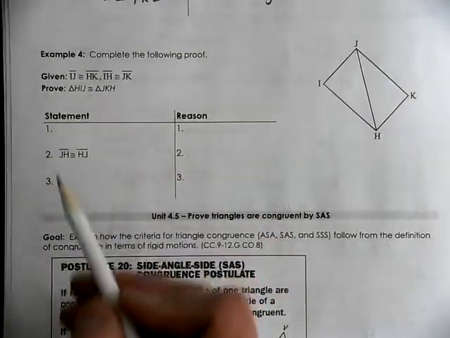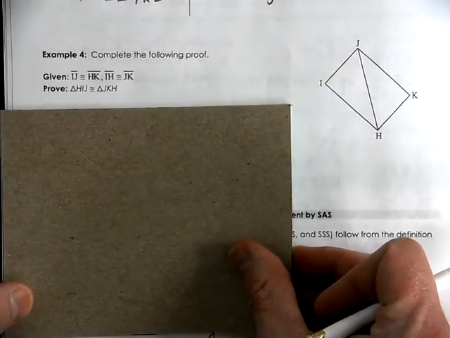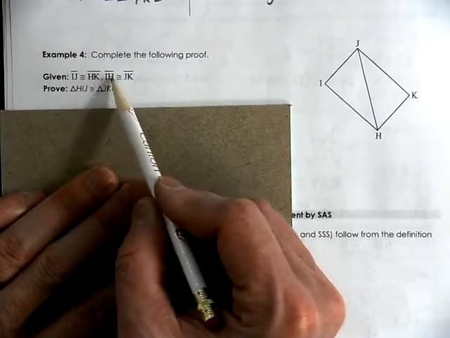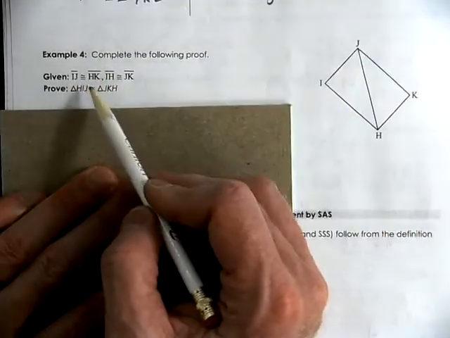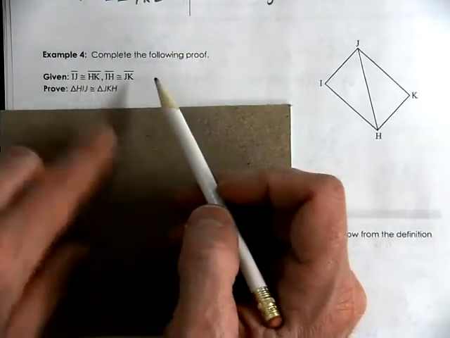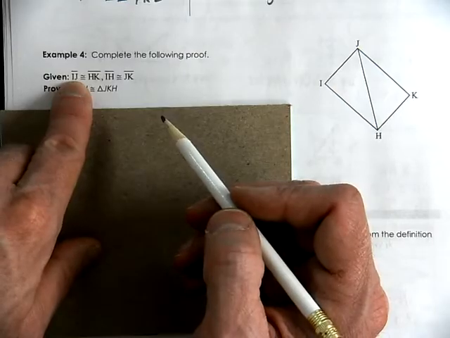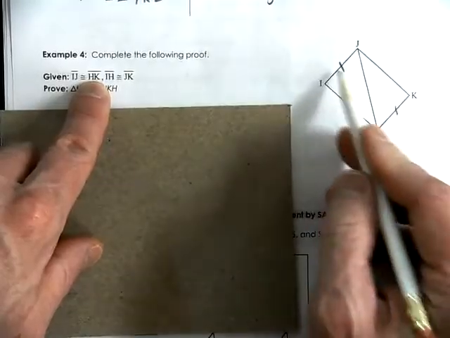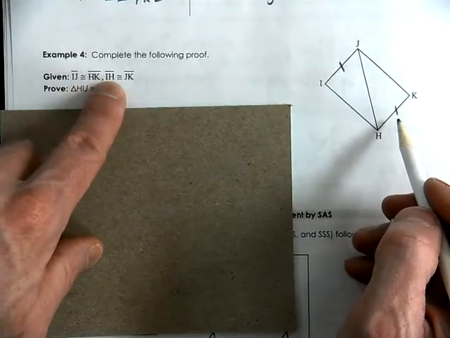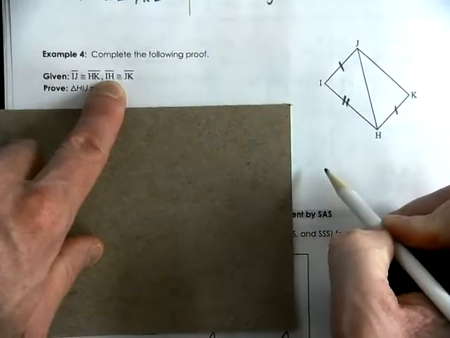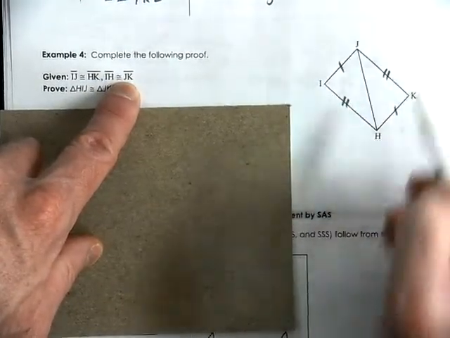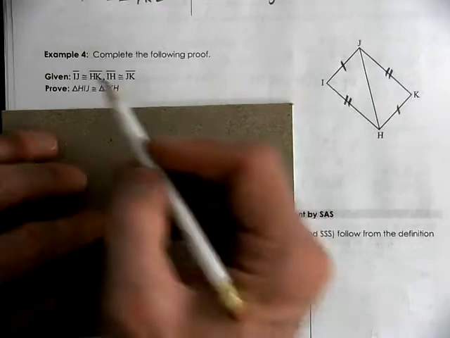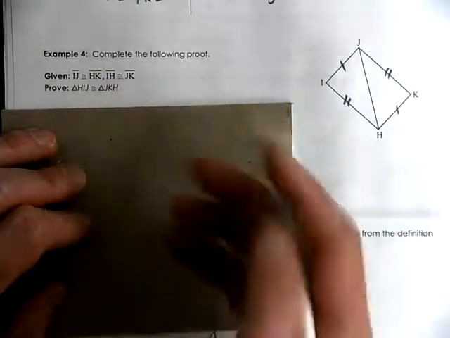With our given information, remember, we're not supposed to look at our proof yet, our two columns. We're supposed to be trying to figure out how do we take this information with our figure to determine that the triangles are congruent. I am supposed to agree that IJ is congruent to HK, so I'm going to put one tick mark a piece there. IH is the same as JK, so I'm going to put tick marks there. Now that's 2 bits of information. I need to know something else.